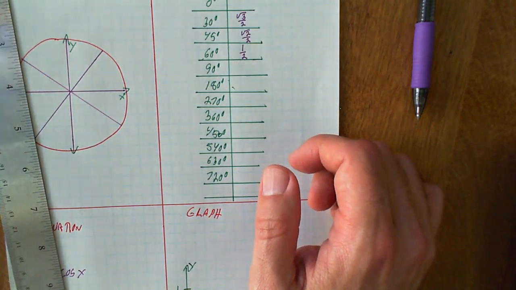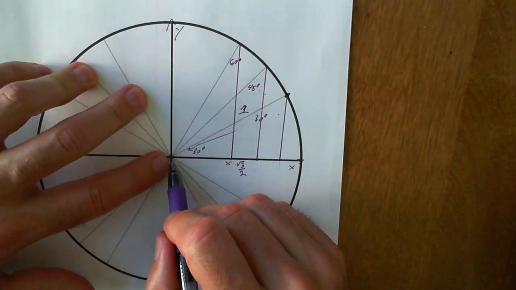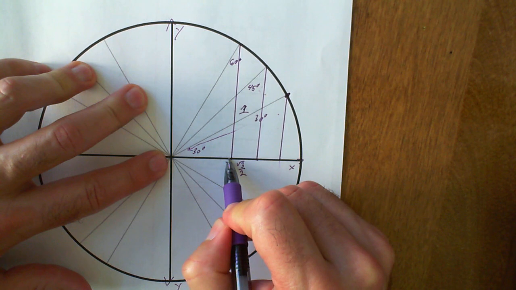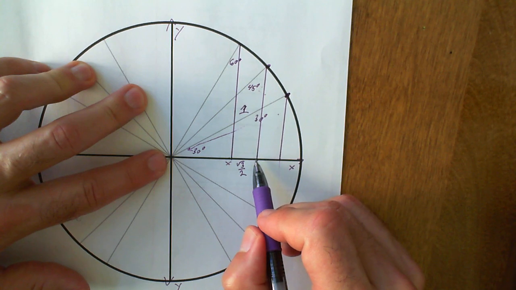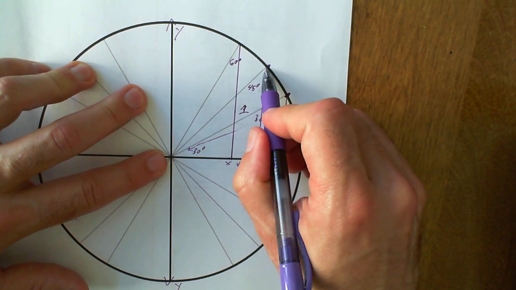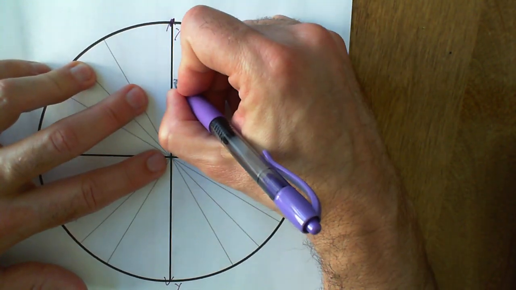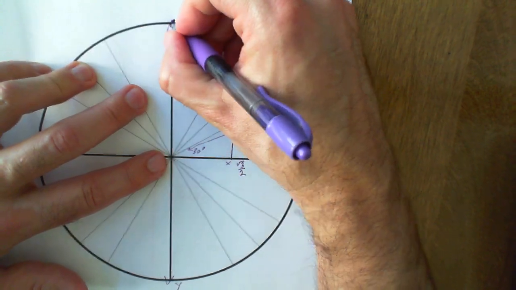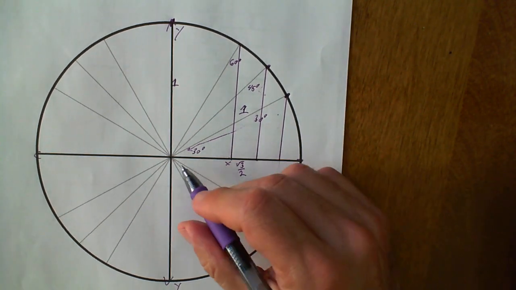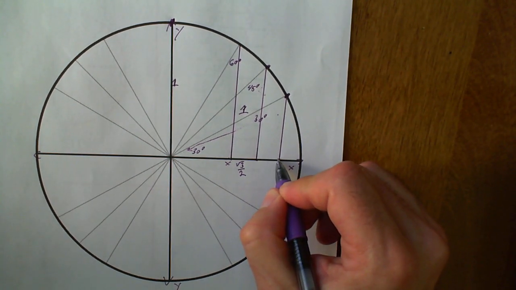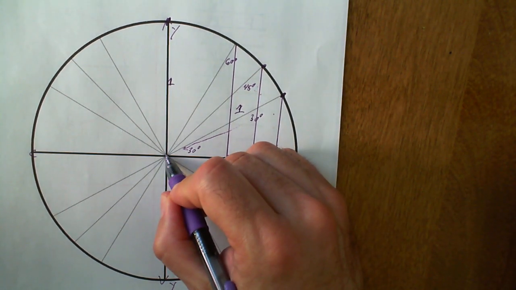Now, this is going to be a weird concept for you. Cosine is how far over I go. To get to this point, I go 1/2 over, and then I go up. For this point right here, 45 degrees, I go square root of 2 over 2 over, and then go up. Now, to get to this point right here, if my radius is 1, how far over do I have to go? This is 1, this is square root of 3 over 2, this is square root of 2 over 2, this is 1/2. How far over do I have to go to get to this point?